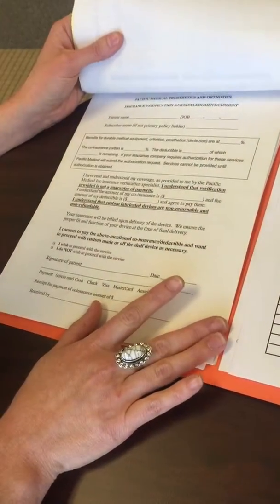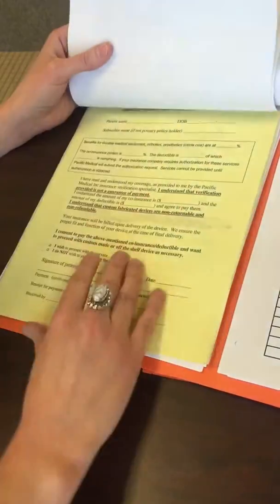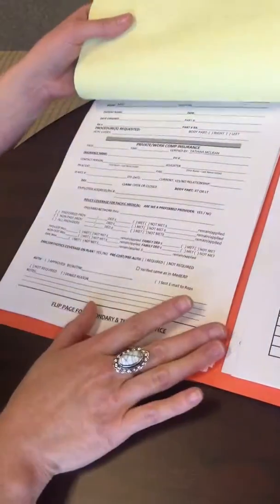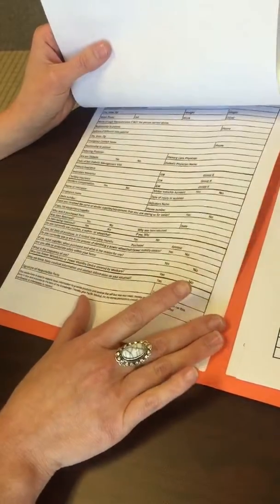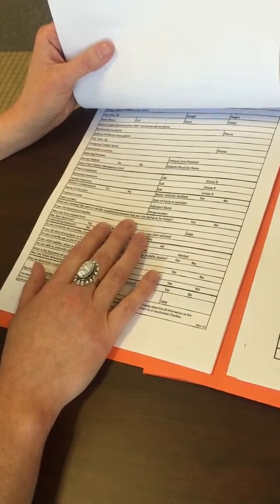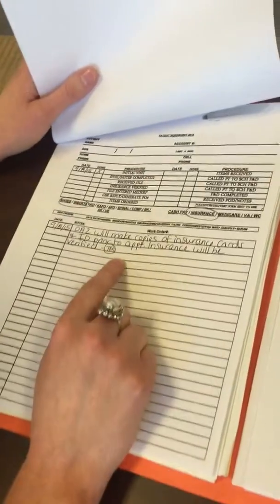We have the insurance agreement form. And we also have the insurance verification form. And we have demos for the patient. And then there will be copies of the patient's ID and insurance card, as well as the new patient paperwork. So with all these are prepped.